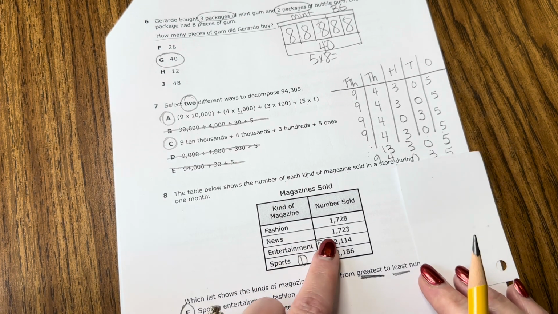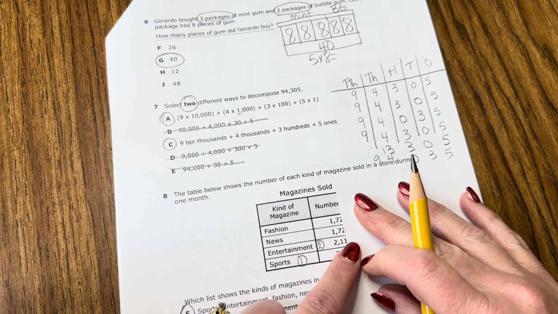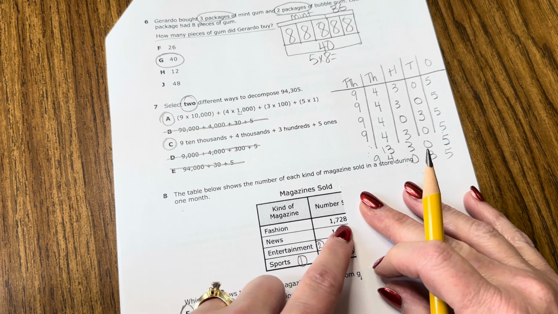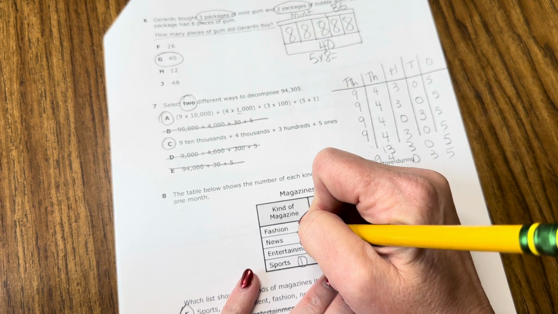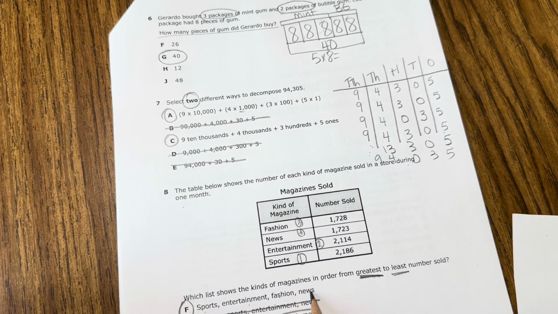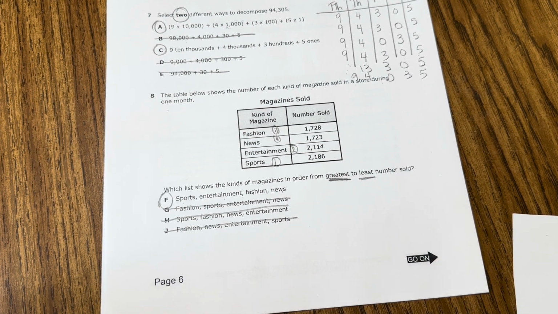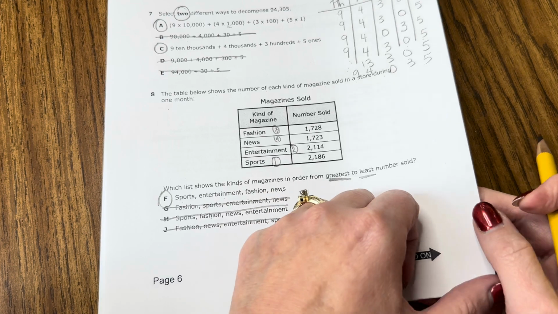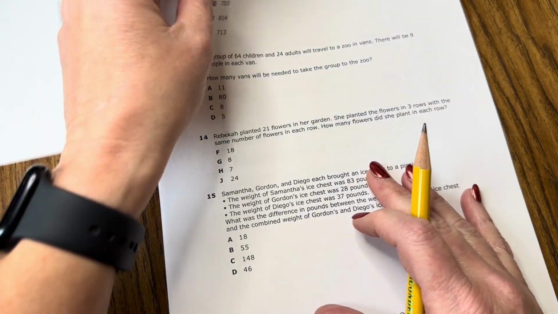Let's make sure fashion and news are in the right order. Okay, fashion, news are the same. Oh, fashion has, look, 5 more than news. So fashion will be third. Fashion, news. Okay? Oh, sorry, y'all. So we have to go through each one of those and make sure we have the right order.